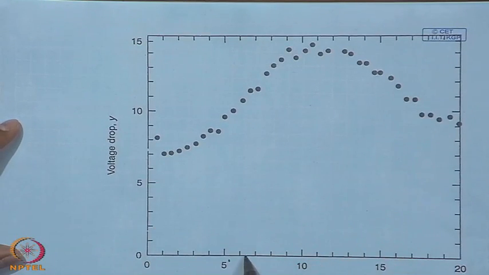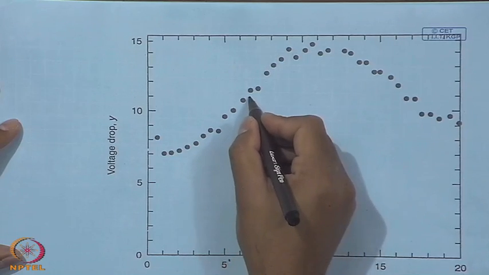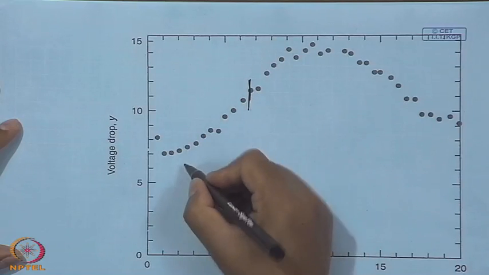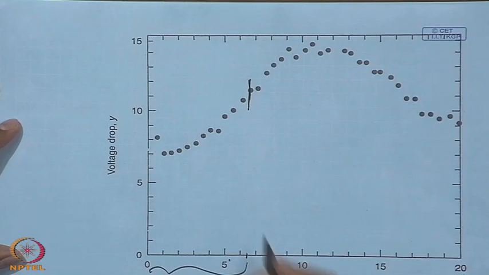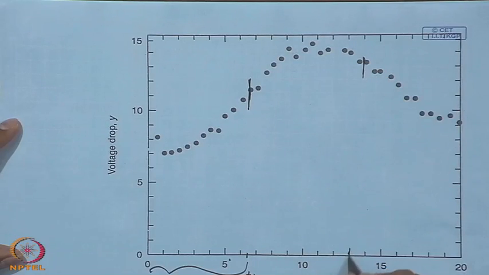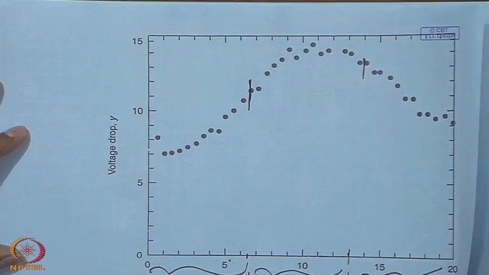So, 6.5 is somewhere here. This is one segment, up to T1, and then 11 to 13, so this is 13, this is T2. I am taking this as my first segment, then T1 to T2 is my second segment, and then T2 up to 20 is the third segment.